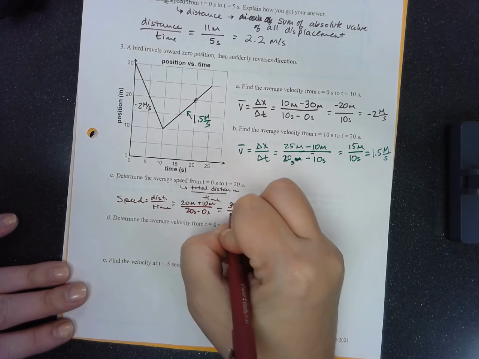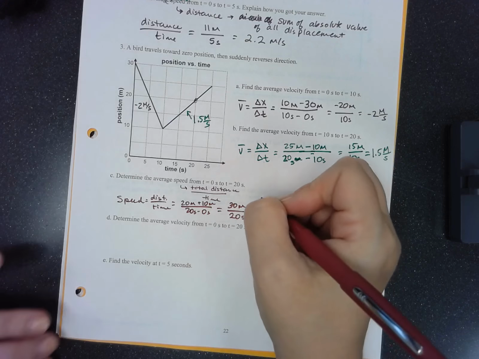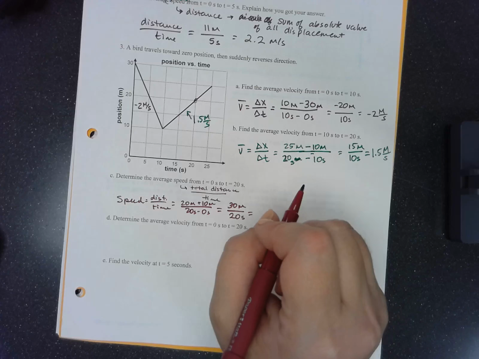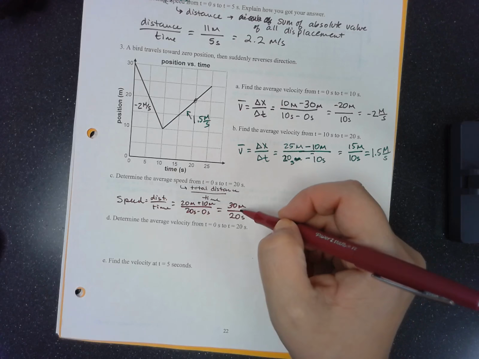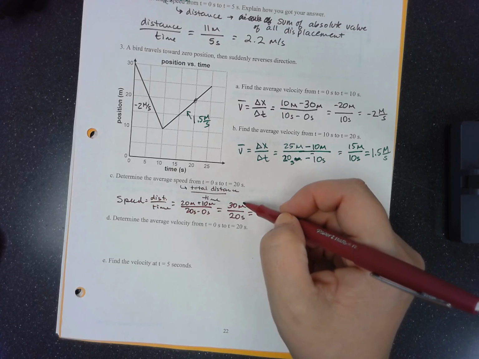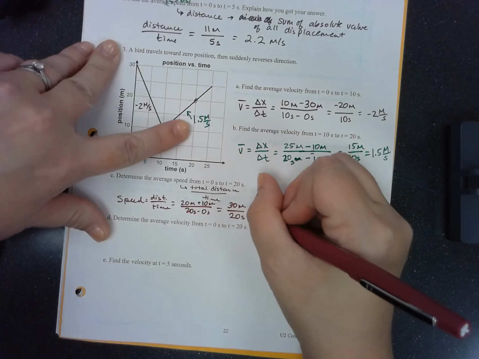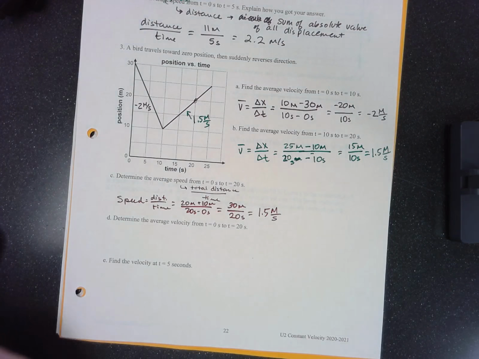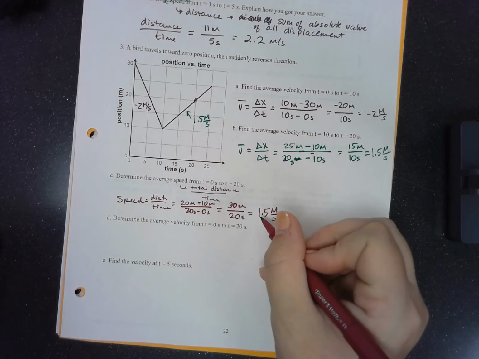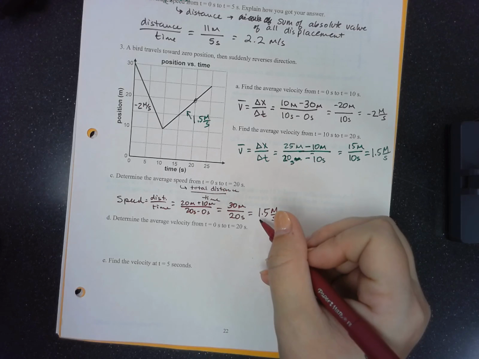So 30 meters over 20 seconds is going to give us, I believe that's 0.67, but I like to double check. 30 divided by 20. Oh, sorry, 1.5. That's why I double check. So my object is traveling at 1.5 meters per second through that time.